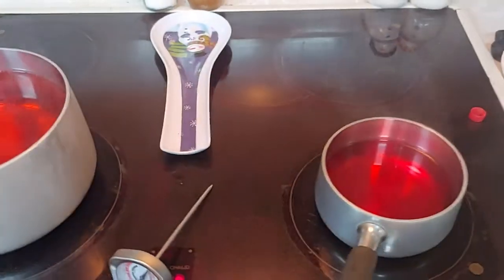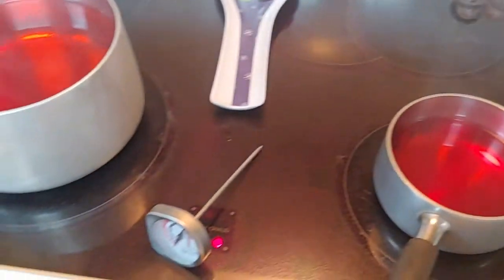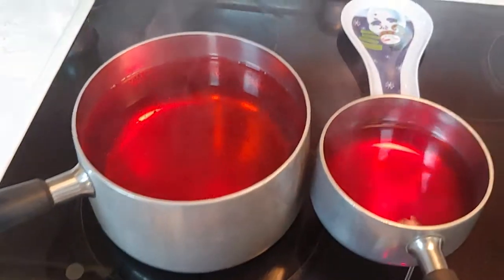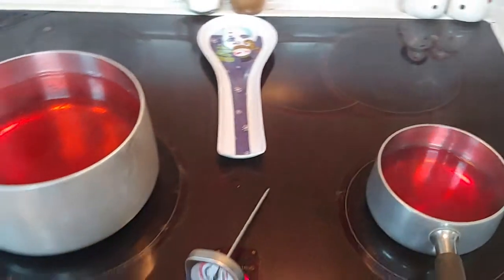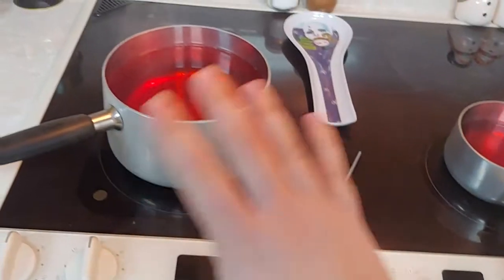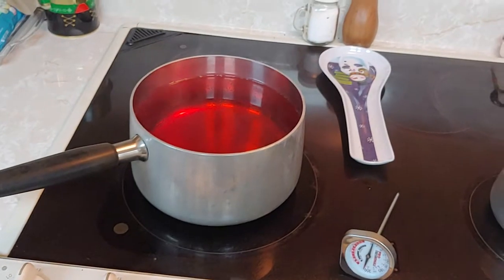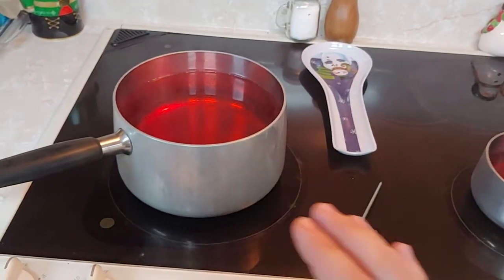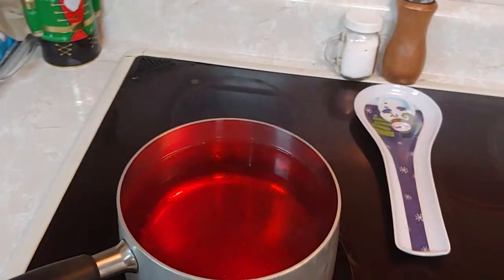So just because something is hotter does not mean that it has more energy. Okay? You also have to take the mass into account, that's kind of like the weight and the size of it. How many of the particles are in there? This has more water molecules, more particles than this does.